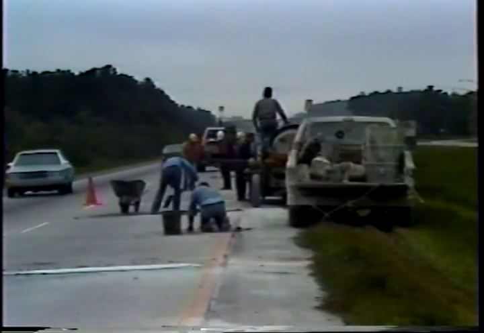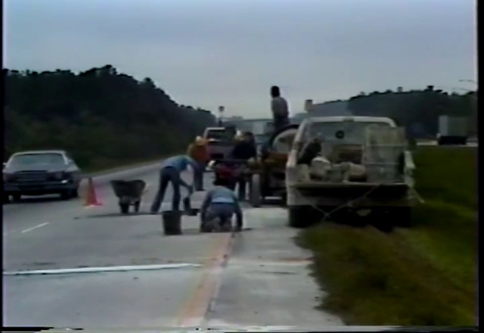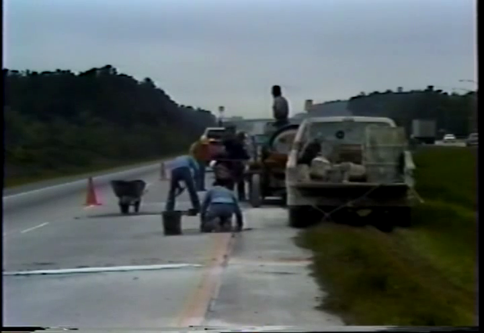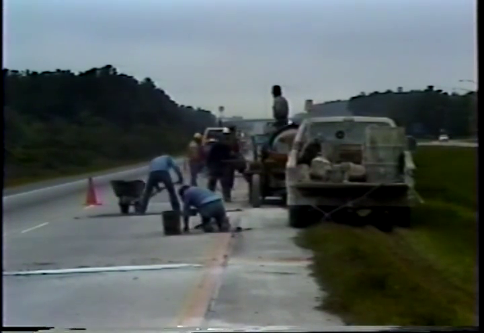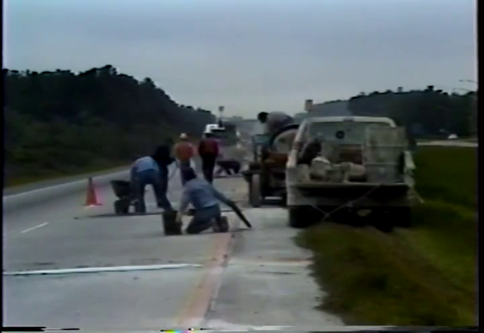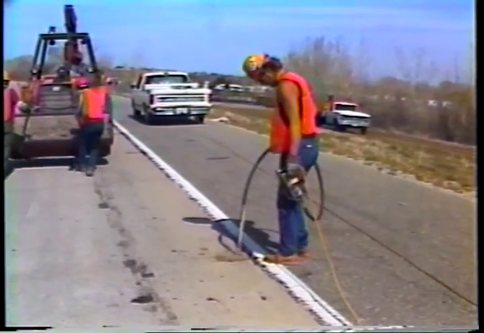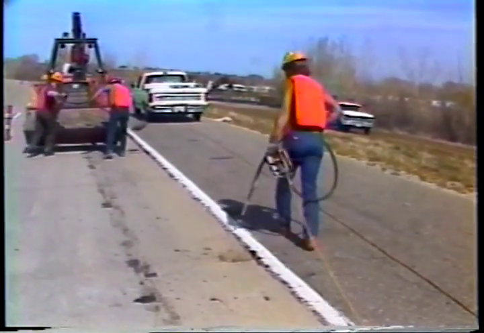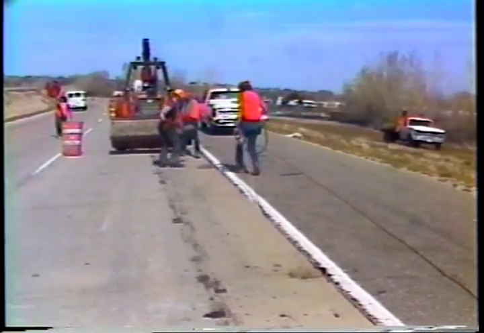Partial depth repairs are effective in correcting distresses confined to the upper one-third of concrete slabs. This technique has been used successfully to repair spalls both at joints and at mid-slab sections. Proper partial depth repairs can restore distressed pavement, enhance rideability, and remove hazards caused by spalls.